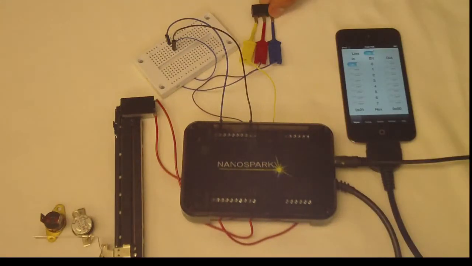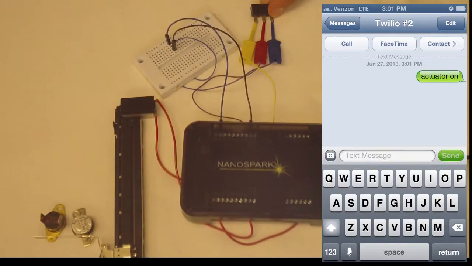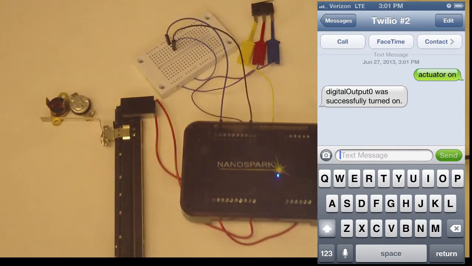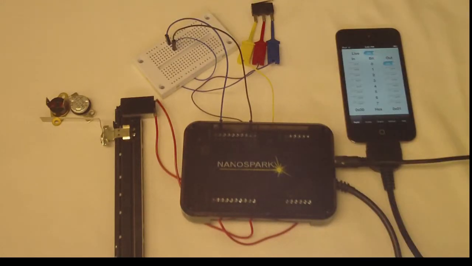If after reading the status SMS messages, we decide to activate the actuator, we would send the device a SMS with the body of actuator on. This will attempt to activate the actuator. A result SMS will be received within seconds. This SMS will tell if the actuator was successfully turned on or if there was some sort of failure.